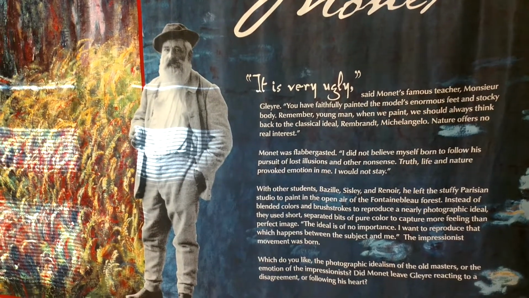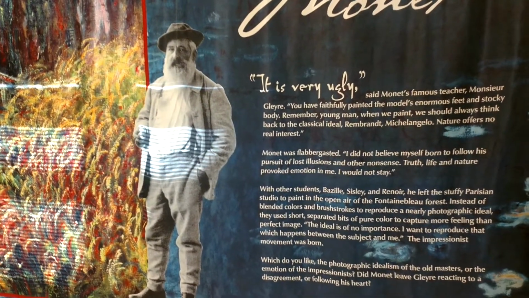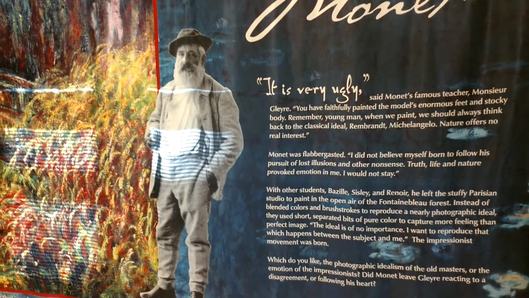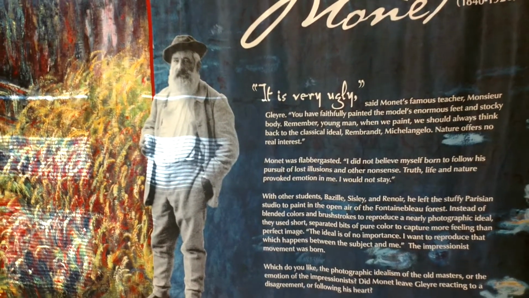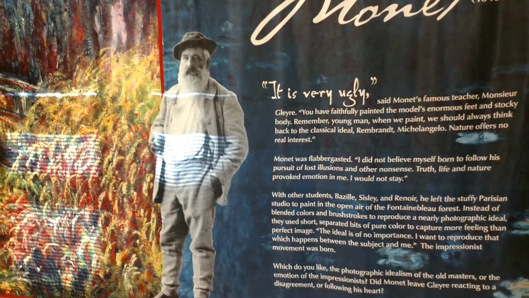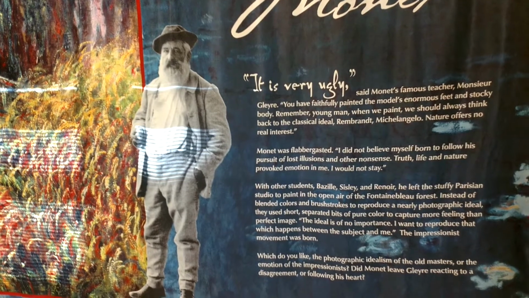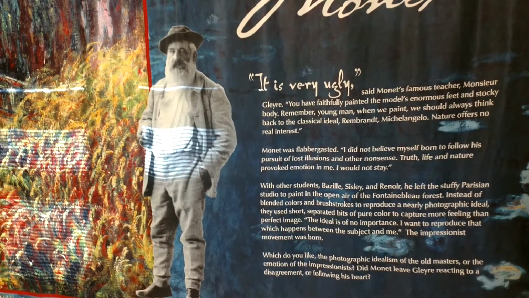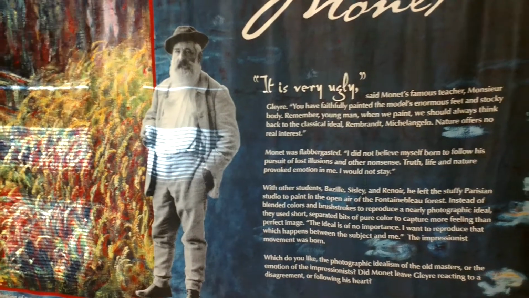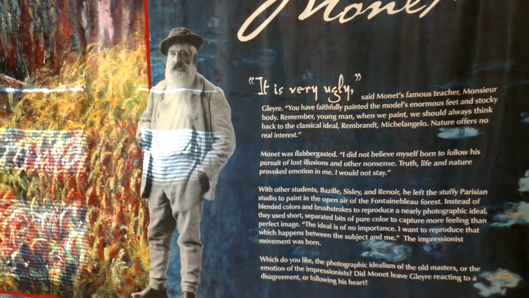So he actually left his art teacher and the school he was at in Paris with some other students, and they decided to start painting outside. And they started to paint in a new style. The style was called Impressionism. So instead of using blended colors and brush strokes to reproduce a photograph of an image, they started using short, separated bits of pure color to capture more feeling and to really play with those tints and shades that I talked about. So this was called the Impressionism style.